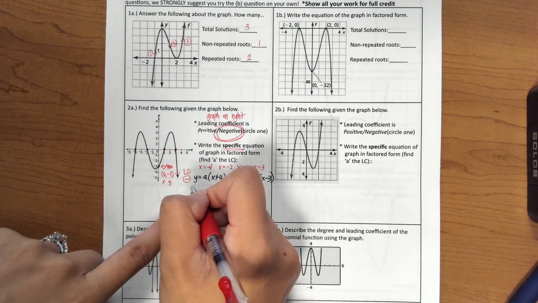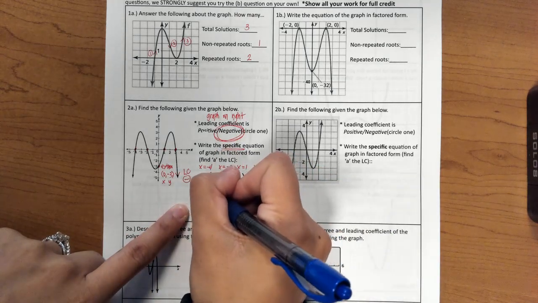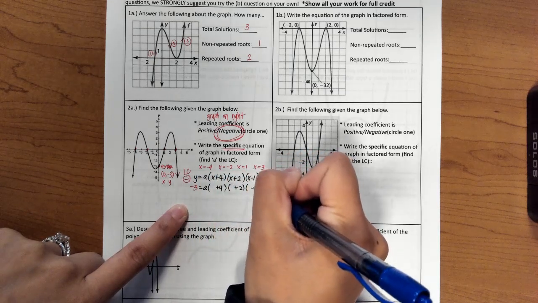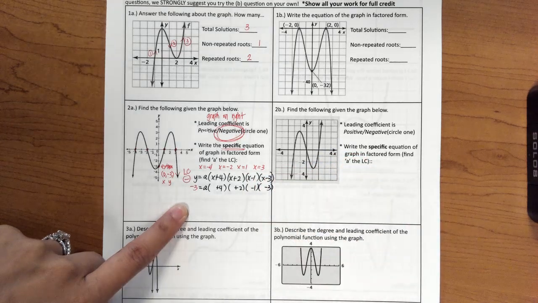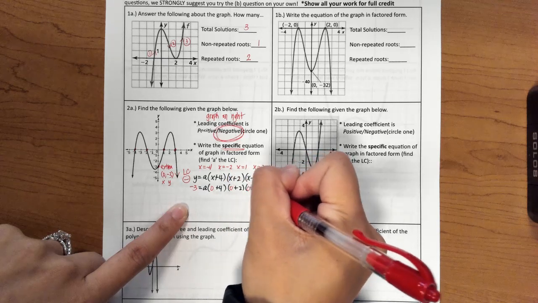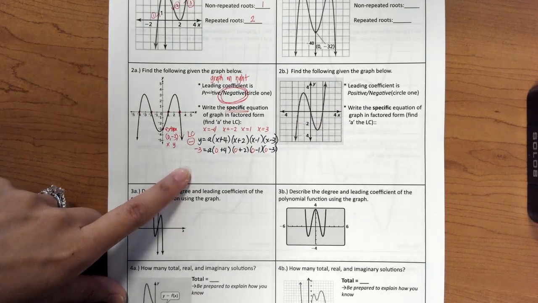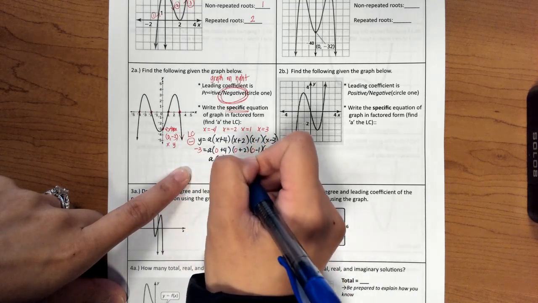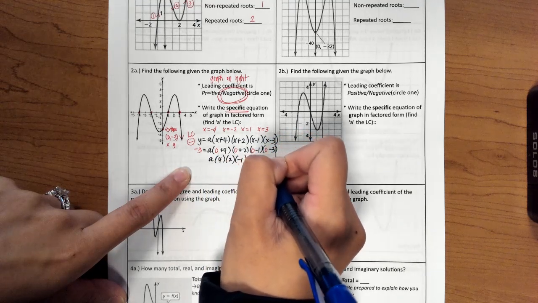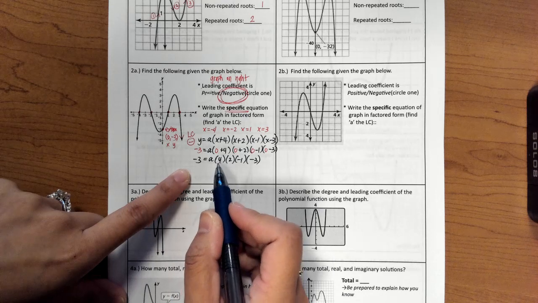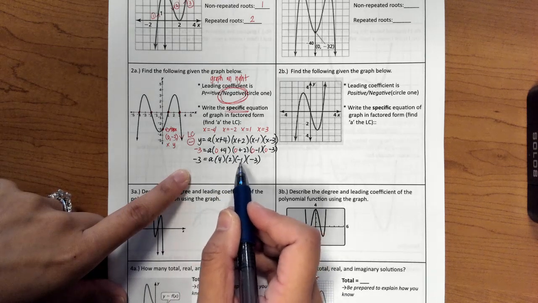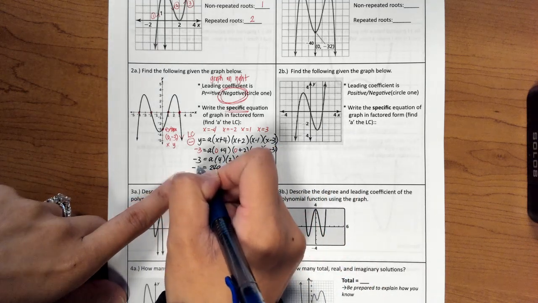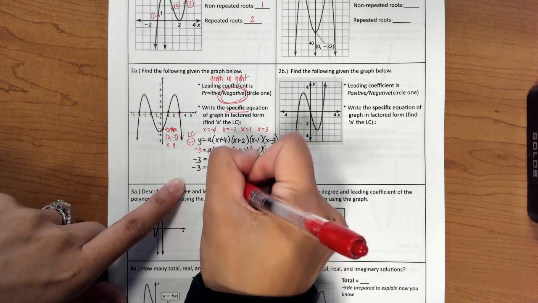So I'm going to plug in -3 for y. I don't know a because that's what I'm solving for. Let me copy everything down first. And then instead of all my x's, I'm going to put in zeros. And so at this point, all you're doing is simplifying your values, 0 plus 4. So it's a times 4 times 2 times -1 times -3 equals -3. 4 times 2 is 8 times 3 is 24. Divide by 24 on both sides.